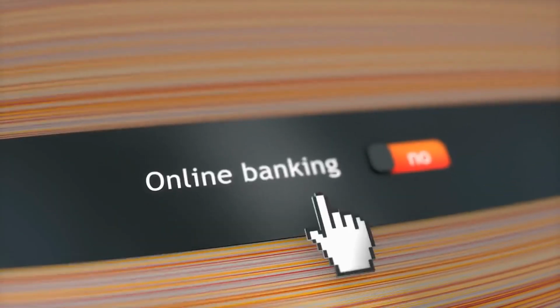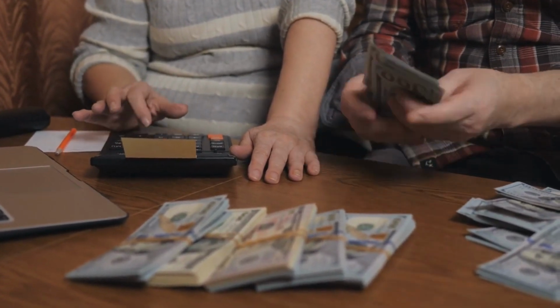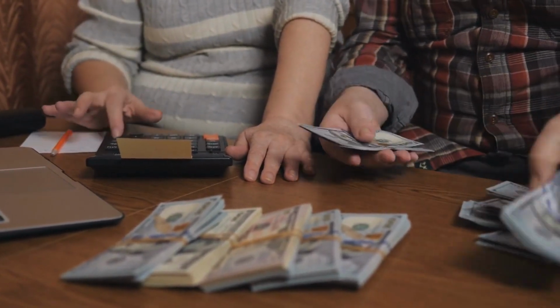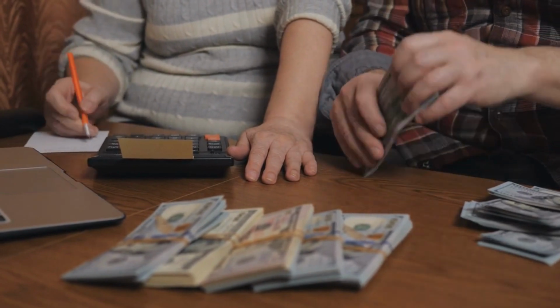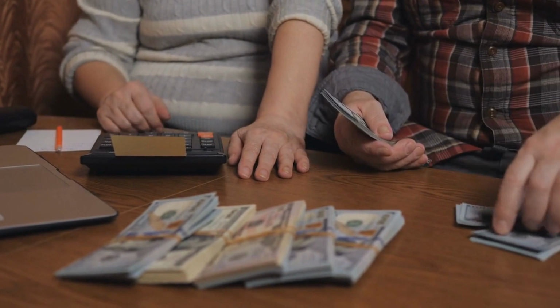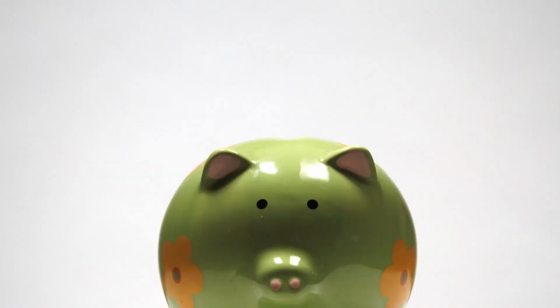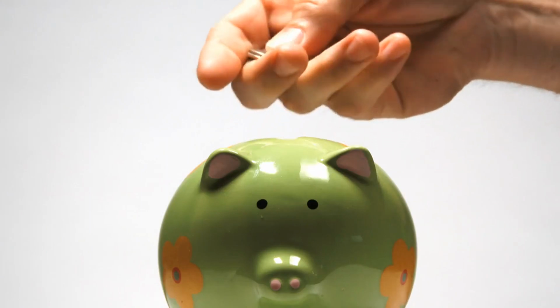Which account is right for you? So which type of account should you use? For most people, the answer is both. A checking account acts as a hub for your daily spending, while a savings account is a powerful tool for building an emergency fund, saving for a house, retirement, and more. Here are some tips on how to use them together.